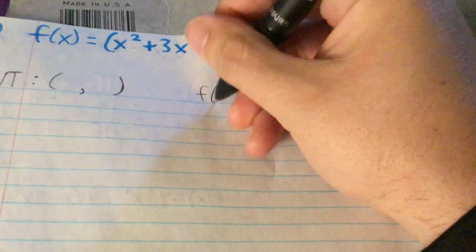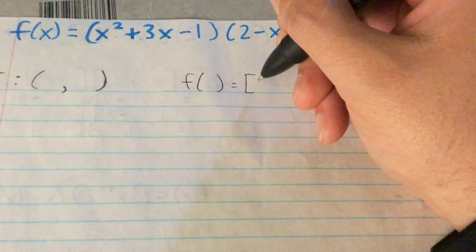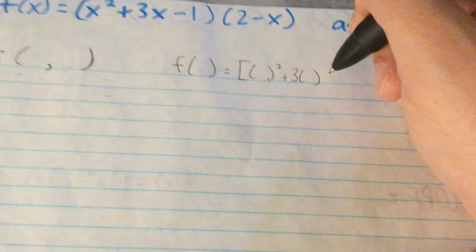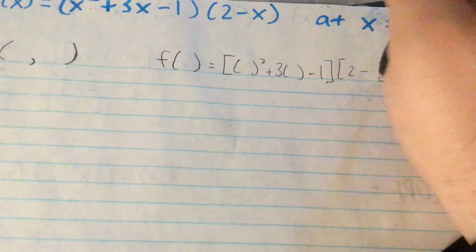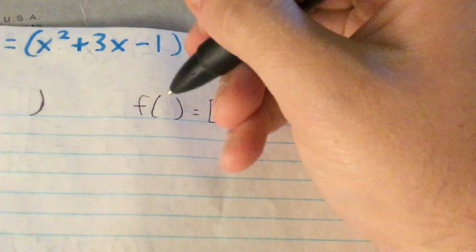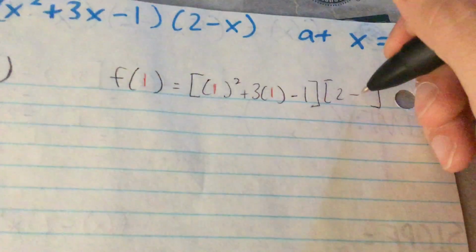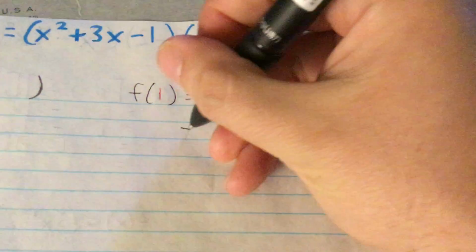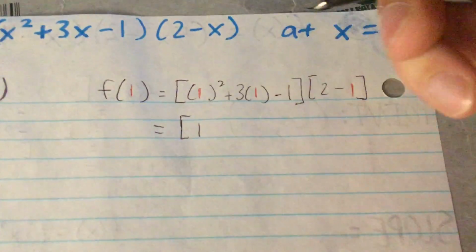So I'm going to go into the equation, blank squared plus 3 blank minus 1 times 2 minus blank. Thankfully, we've got a positive number, so I'm going to plug in x equals 1. Now, let's do some algebra. 1 squared is 1.